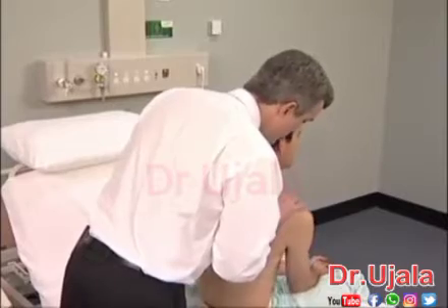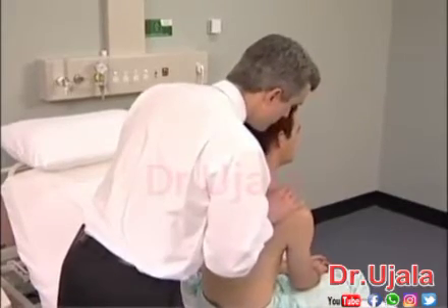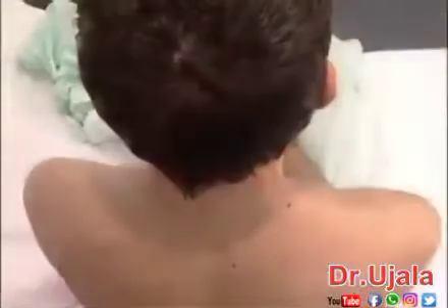Take a deep breath for me, please. The clavicle should move up the same amount on each side as the patient breathes in. And another one.